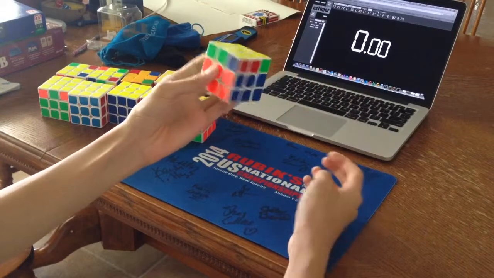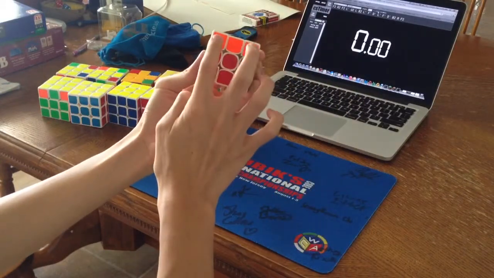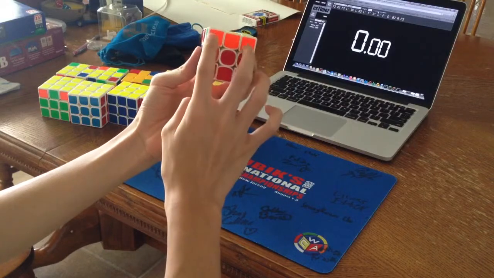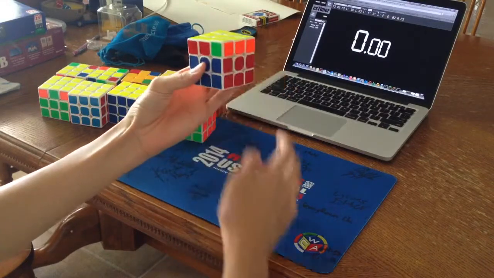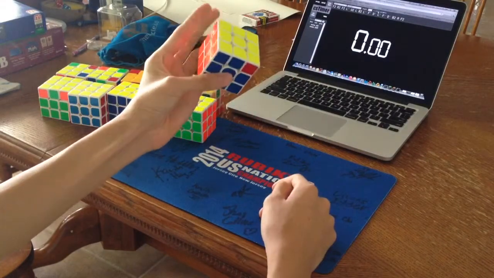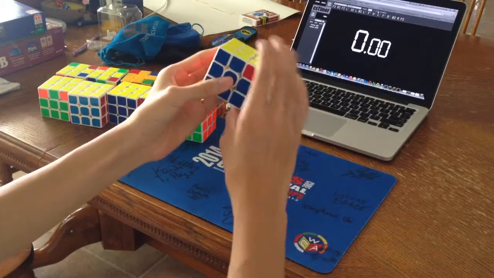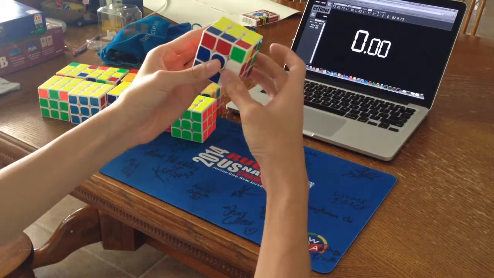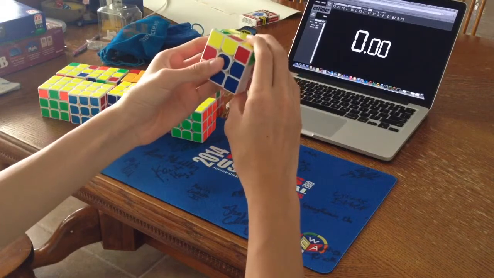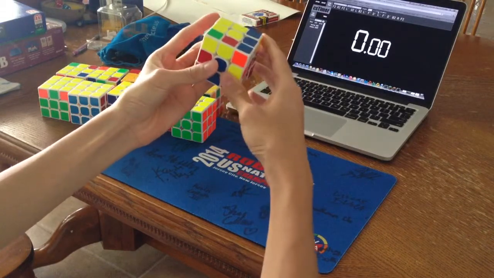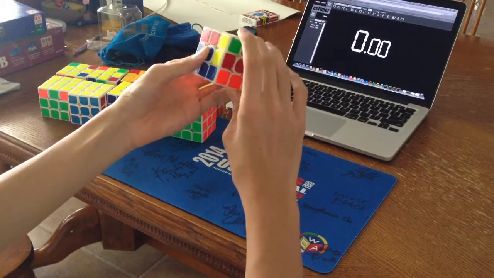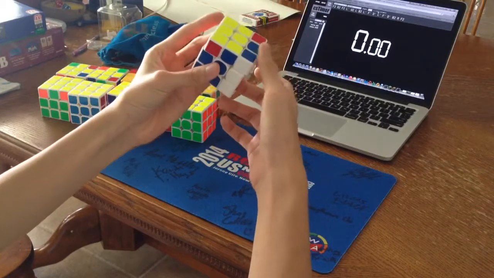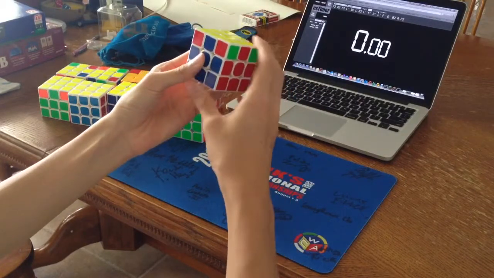So now I'm going to look for headlights. So I see headlights right here because these two colors match. So since these are headlights, I'm just going to hold the headlights on the left side, so like this. And now the algorithm I do is just R, U, R prime, F prime, sexy move, R prime, F, R2, U prime, R prime. So now I'm going to look for a bar.